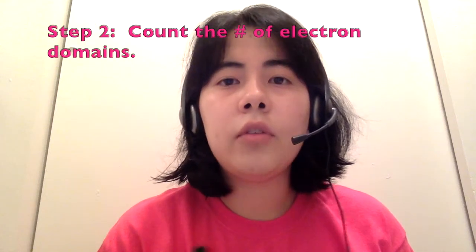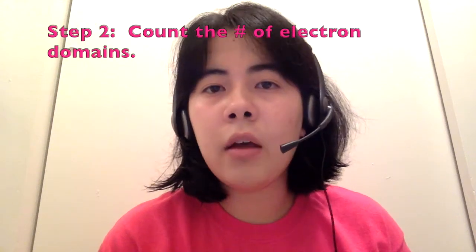Step two, we need to count the number of electron domains. To do that, we need to count the number of electron pairs around the center atom.